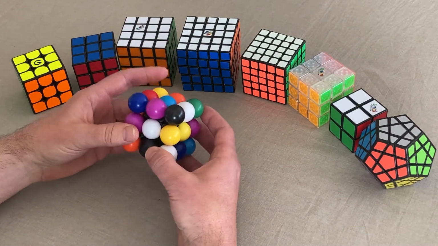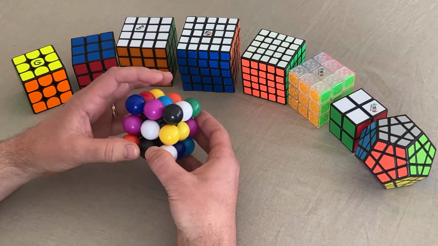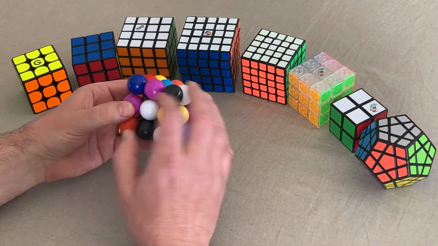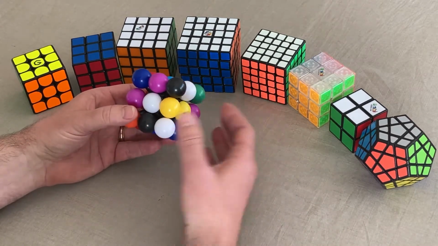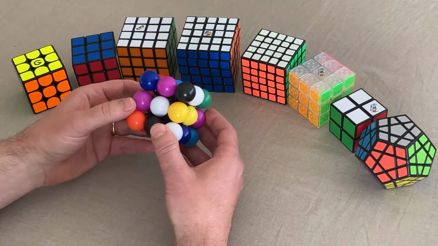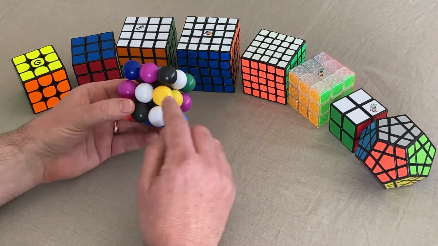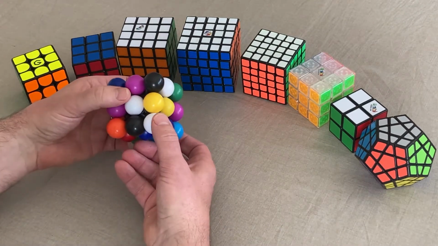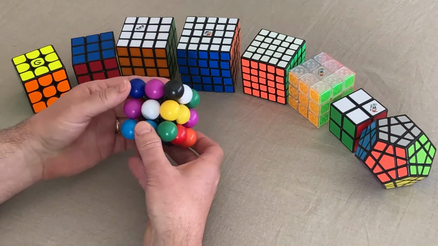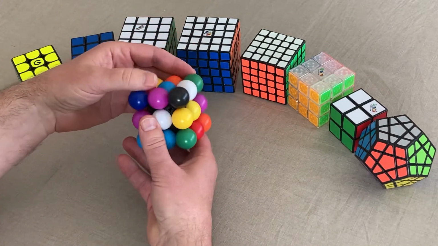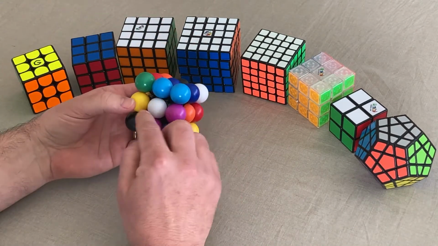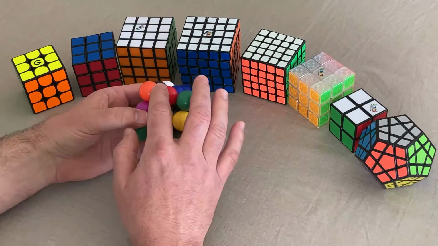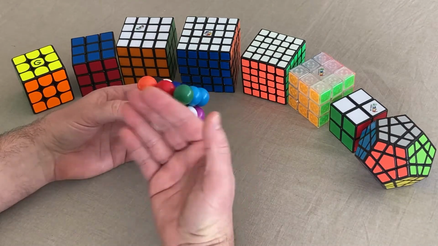So again, orient your cube, light blue facing up, white facing you. And I know, because I've memorized this cube, that this edge piece needs to be red. So we have a red piece here, so I'm going to bring that over, and I'm going to flip the cube over, kind of like this, and orient that red piece facing me.